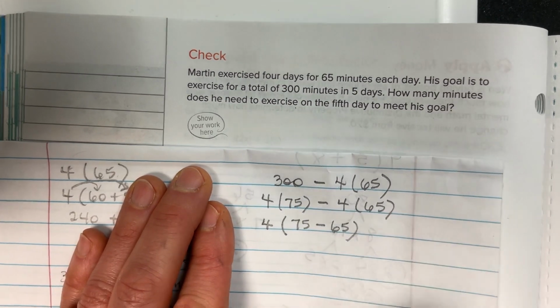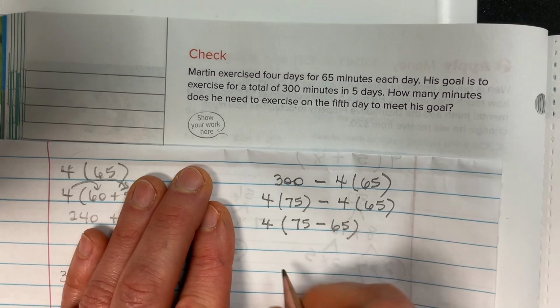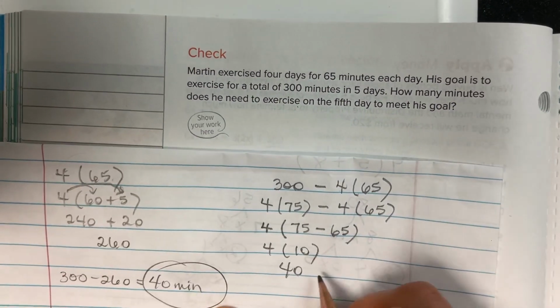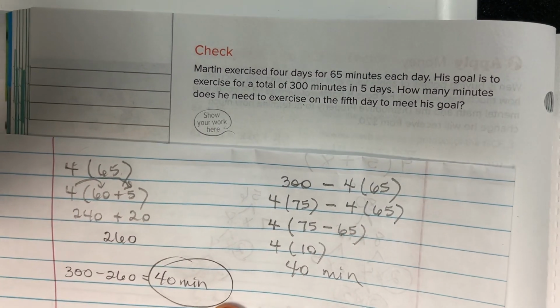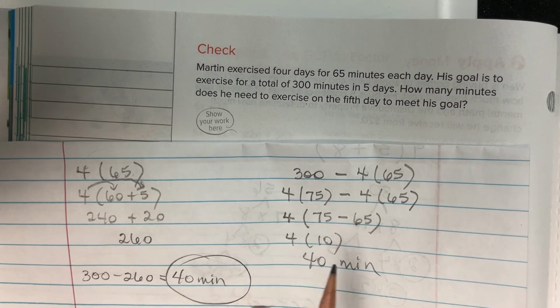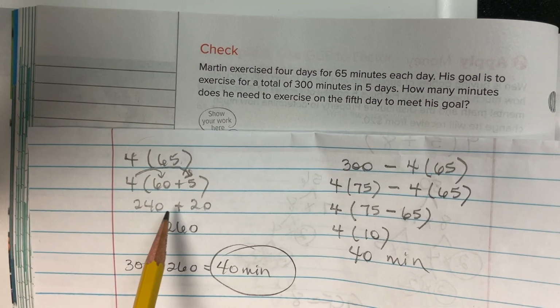Now check out this mental math. 75 minus 65 is 10. So I'm left with 4 times 10 or 40 minutes. I get the same thing. I thought that was kind of cool. This might be a little bit harder for you to wrap your mind around because it's the factoring, but this I feel like you can handle.